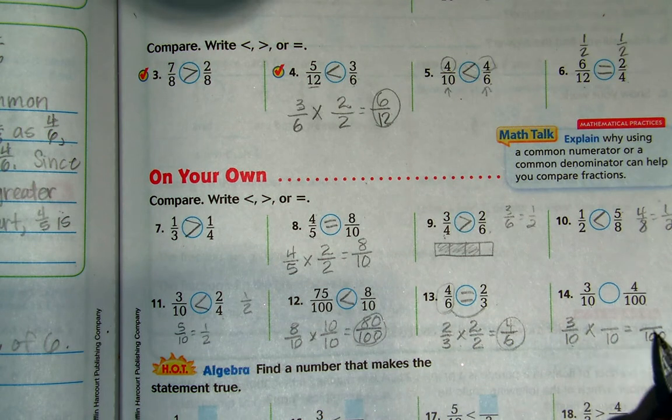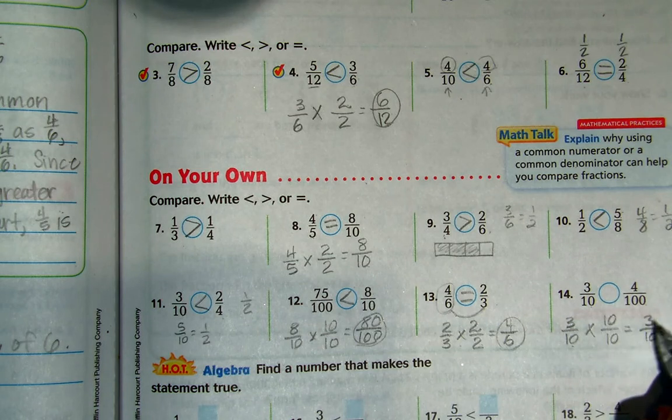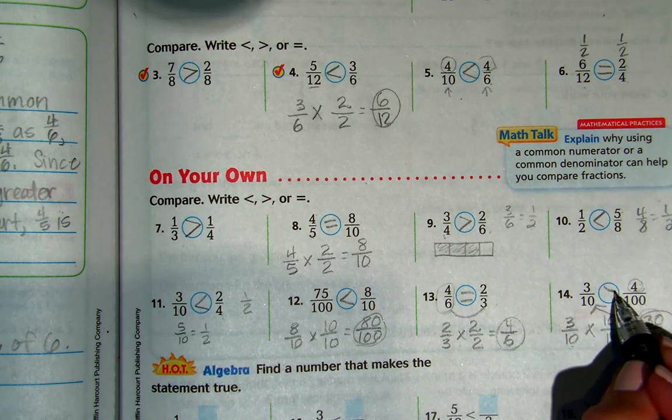I have to multiply my numerator by 10 also, so 3 times 10 is 30. So this is actually 30/100 and 4/100. So 30 in my numerator is much larger than my 4. So 3/10 is greater than 4/100.